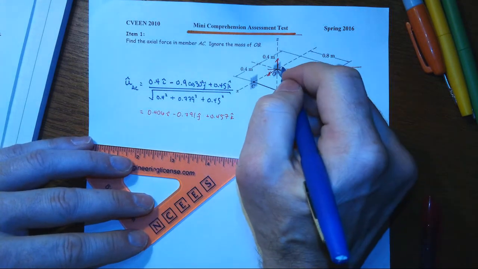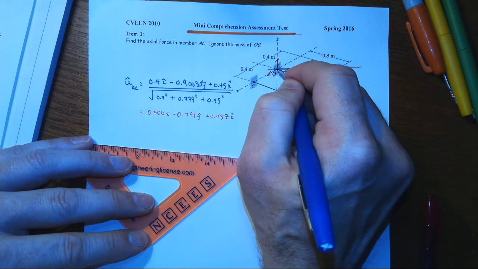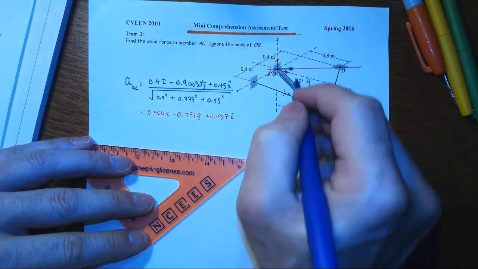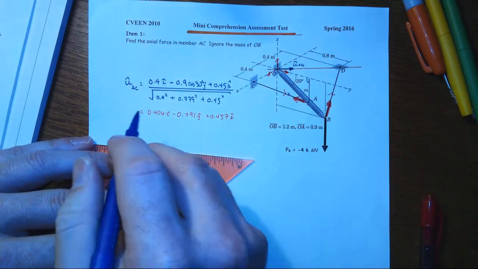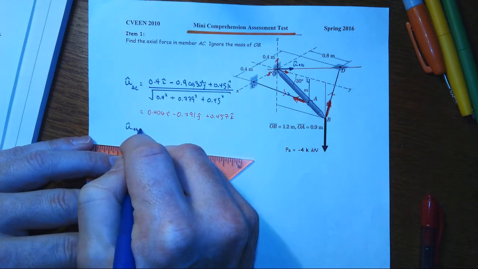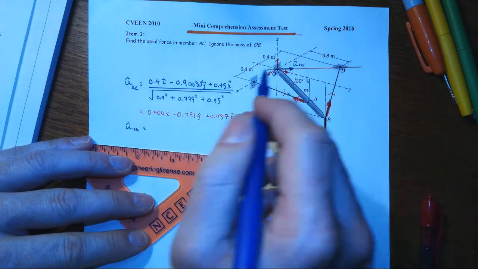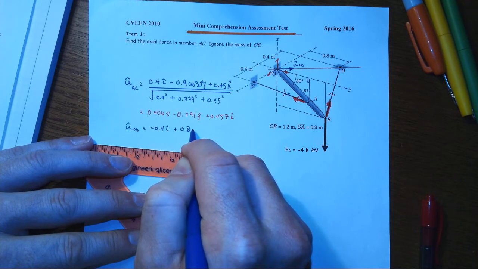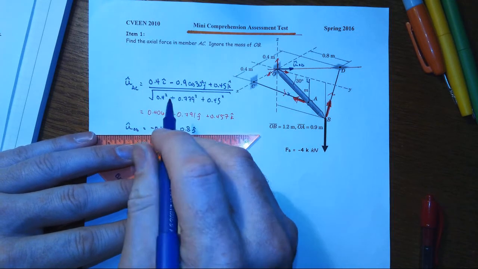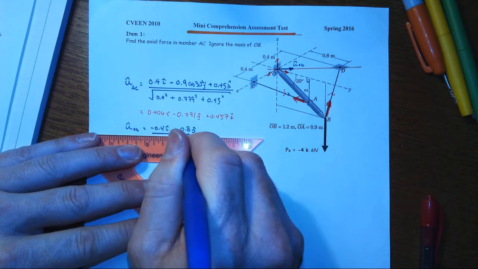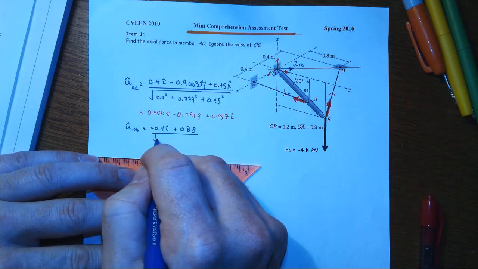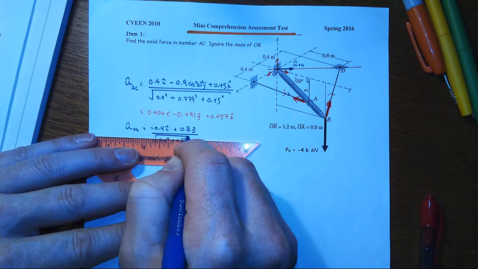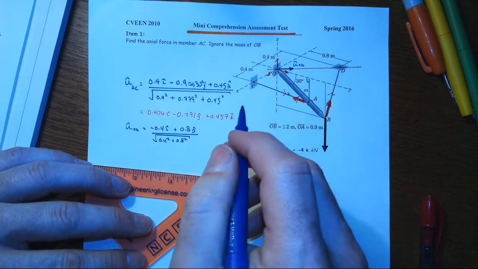Now the other thing we're going to need is the unit vector that goes along OD, and that one then is going to be, we're going to march backwards, minus 0.4 I. We're going to march forward in the Y direction, 0.8 J. We're entirely in the horizontal plane, so there is no K component to work with, so we'll have 0.4 squared plus 0.8 squared and square root thereof, which turns out to be the square root of 0.8, interestingly enough.